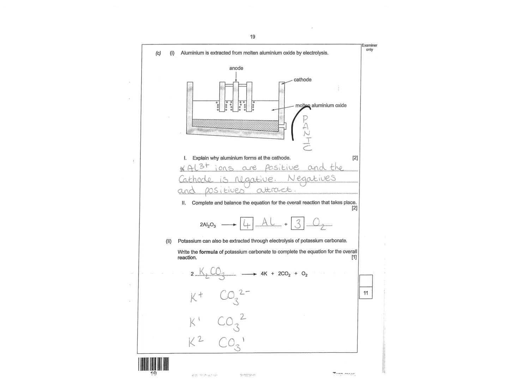You can see I've written it by here. Aluminium 3 plus ions are positive and the cathode is negative. Negatives and positives attract, or something like opposites attract. Complete the word equation. So you're forming aluminium and oxygen. Remember, oxygen's diatomic, and then you had to balance it. Write the formula for potassium carbonate to complete the equation for the overall reaction. So I did top, swap, drop, and you can see what's happened, and there's the complete equation that's been formed. Again, a couple of marks of things that were from last year.